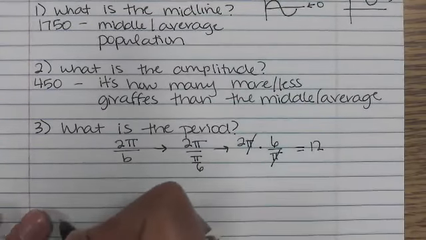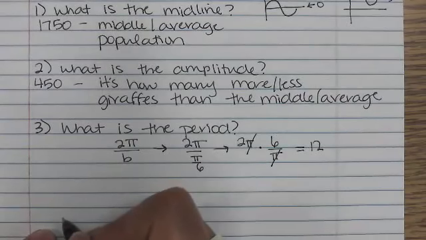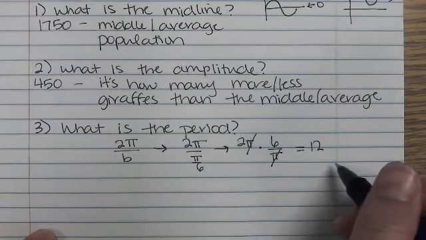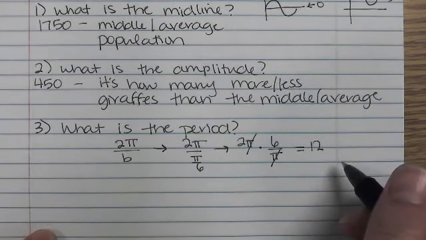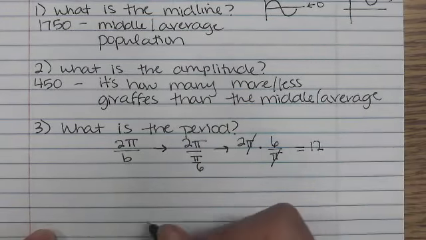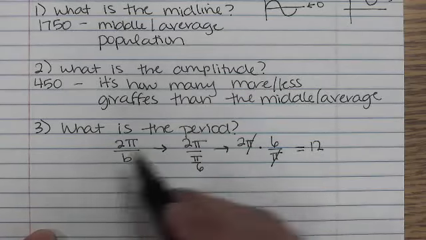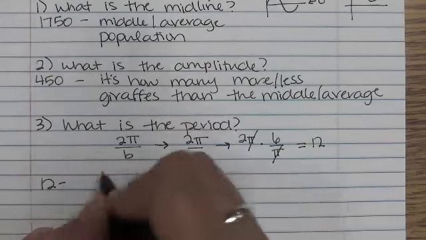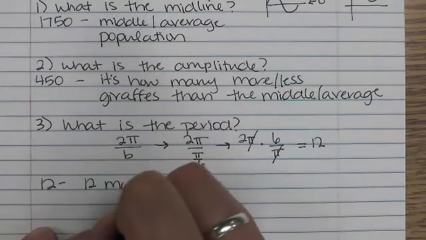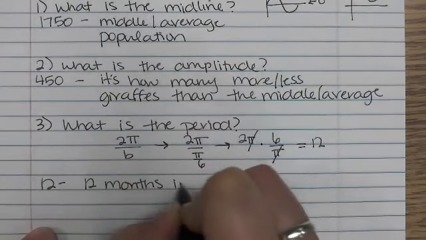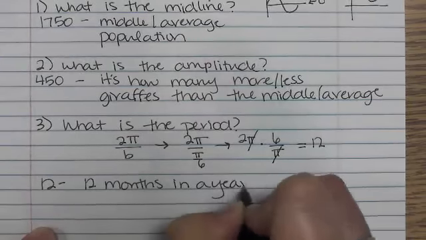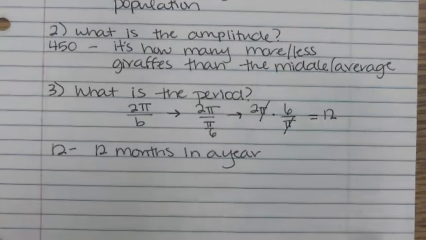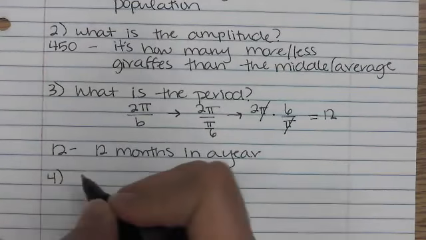And hopefully you're looking at that like, yeah, this is monthly, and we said that January was 0 and July was 6. So it would make sense to have a period of 12 because there's 12 months. If you start at January as 0, then it's going to be 12 months before you get back to January again. So the period is 12, and this is 12 months in a year, is what it means for this problem. So it takes a year to get back to that original population value.